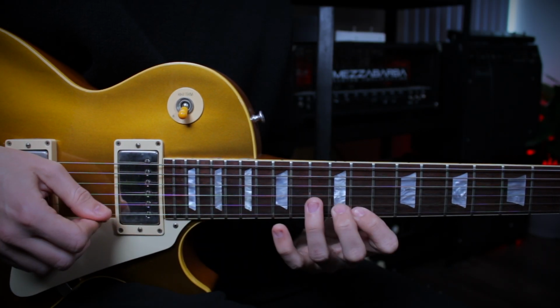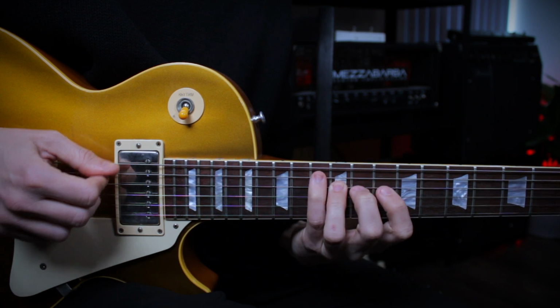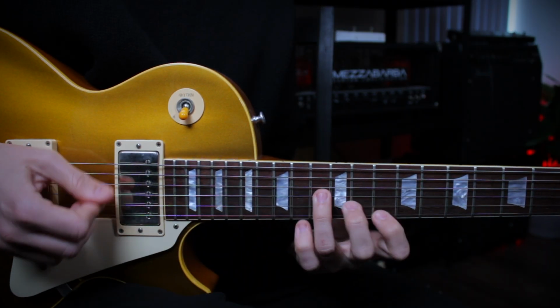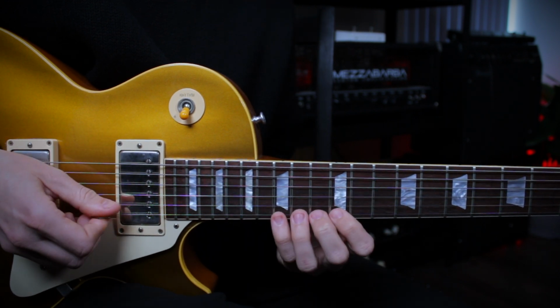If I wanted to sound more outside, I could simply linger on that passing chord for longer. This basic principle can be applied to any neighbouring chords within your key.